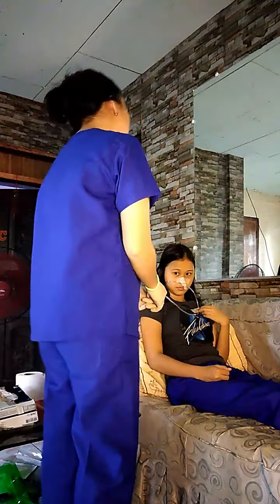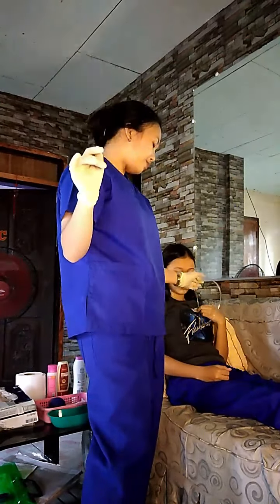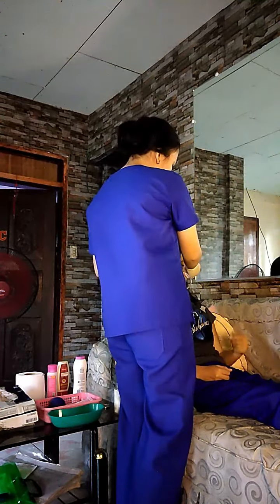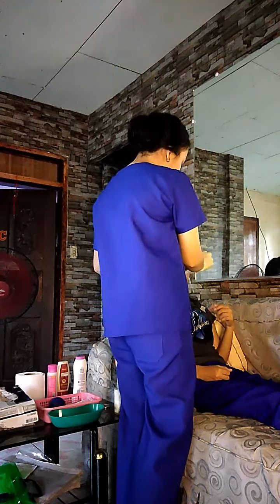I will now proceed to the doctor's order to remove the NGT. So, I will first remove its attachment to the patient's clothes. And then, remove the micropore tape.